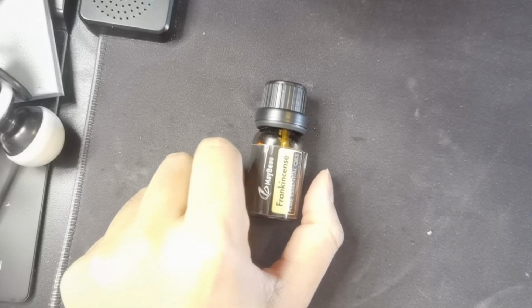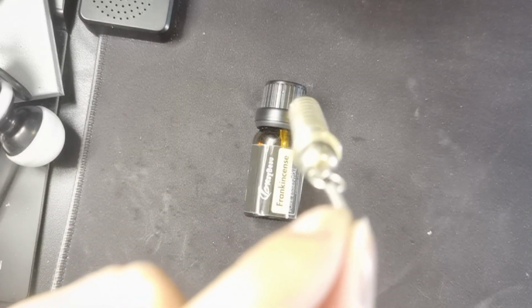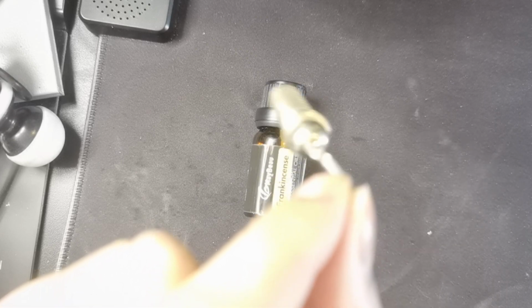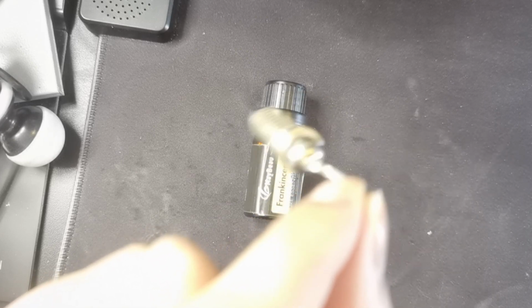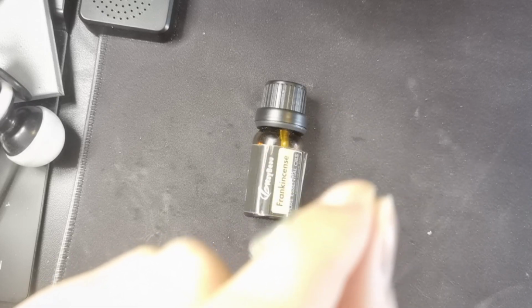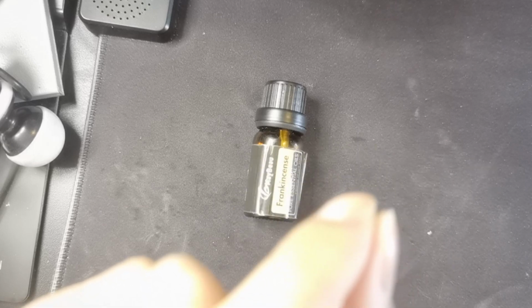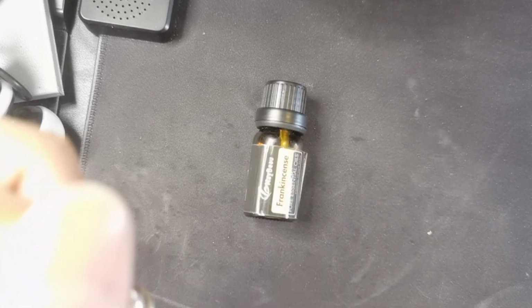Now I will ask another question: whether I can intake this essential oil or not. Can I intake this essential oil or not? Now you can see it's moving counterclockwise. So I cannot intake it. I cannot eat it for food purposes or put it in my tea or something like that.